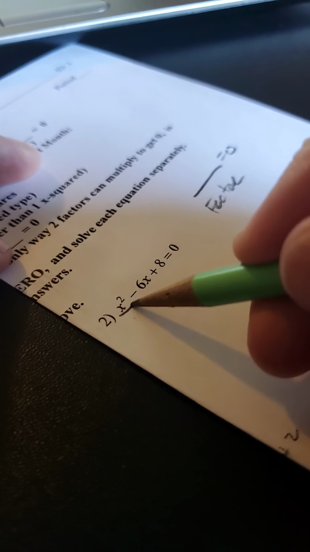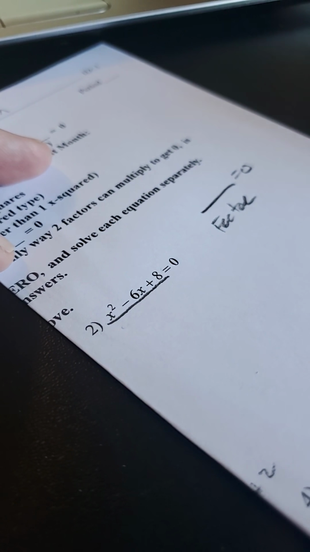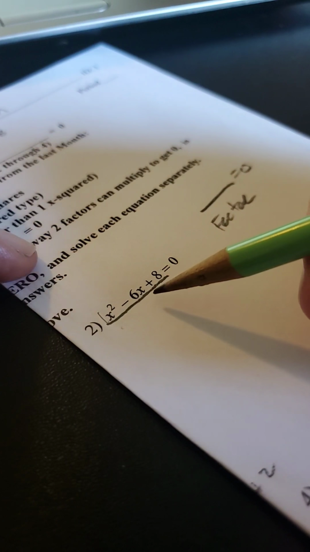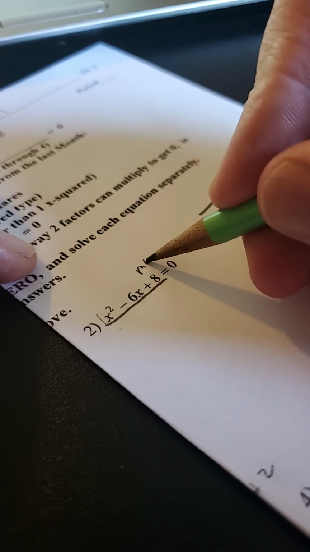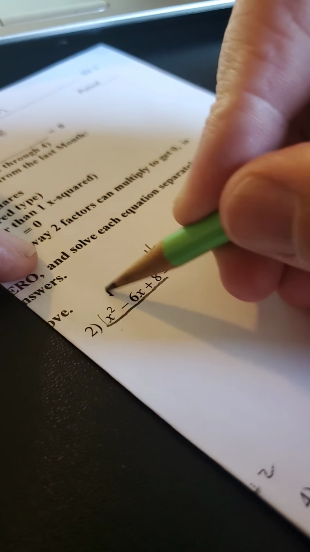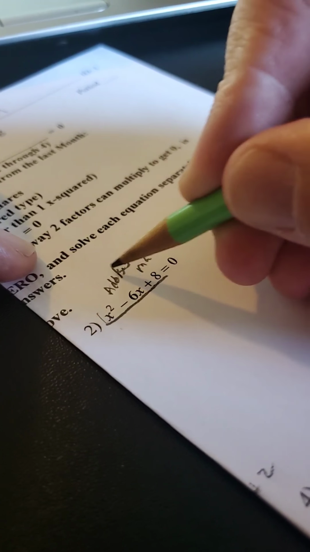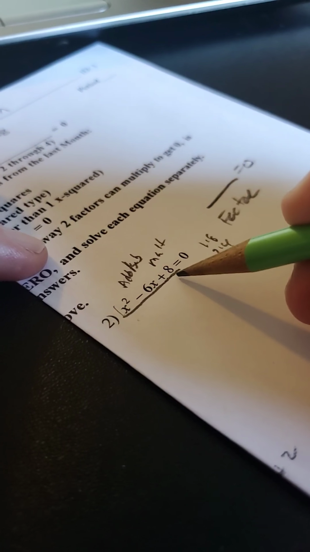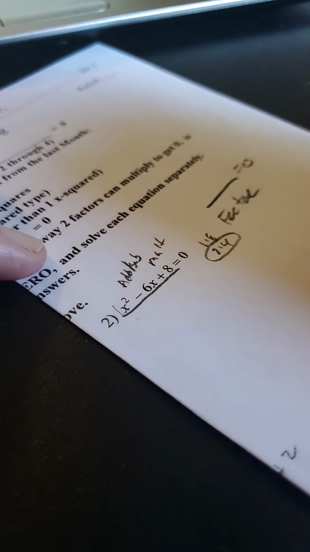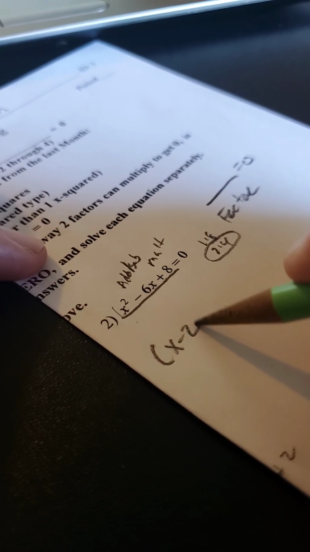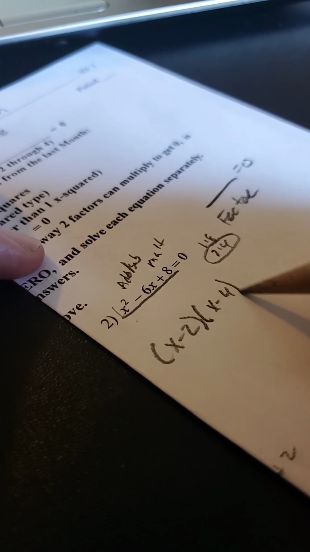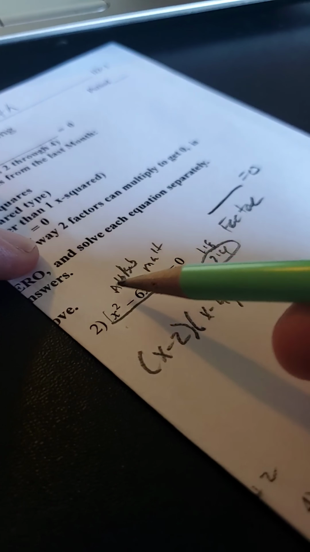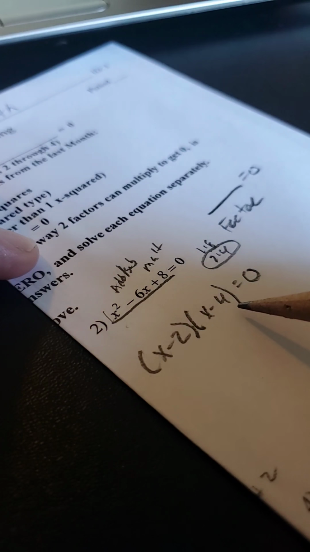This time there is no GCF. This is not a binomial. It's a trinomial. It's a 1x squared, so this is the math game kind. What multiplies to get the third number, but will add or subtract to the middle number? My options are 1 and 8 or 2 and 4. To get a negative 6, I need 2 and 4, and I need it to be a negative 2 and a negative 4. So basically, I'm switching this from an adding and subtracting problem to a multiplication problem.